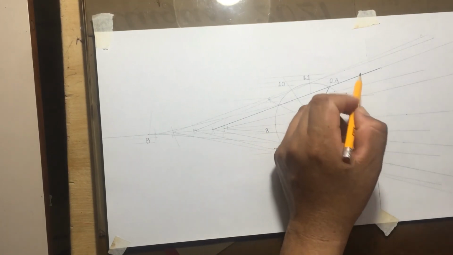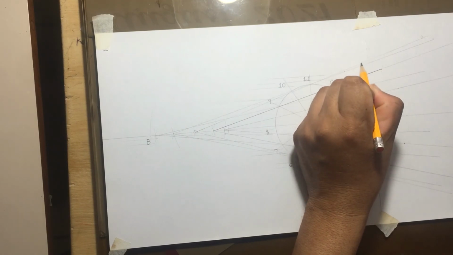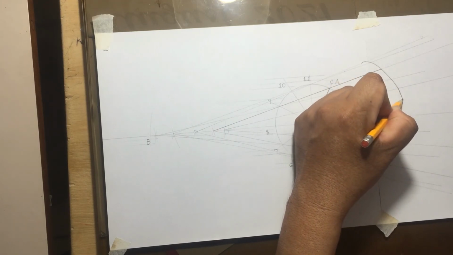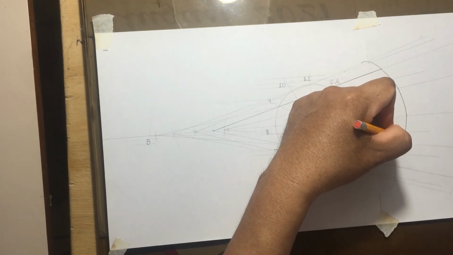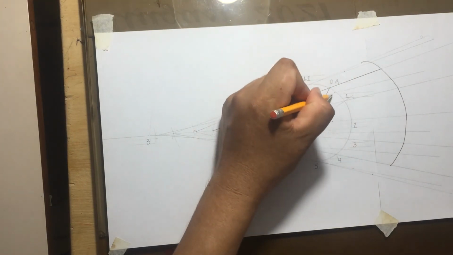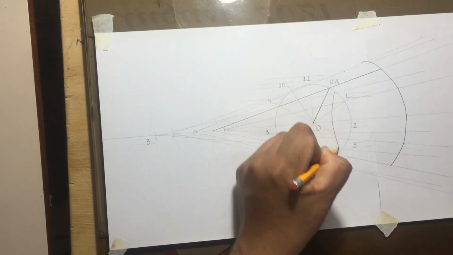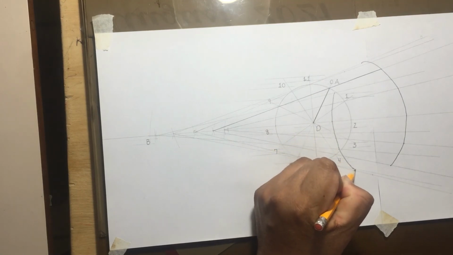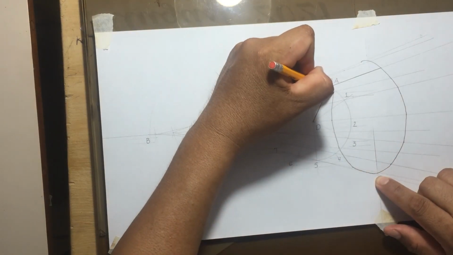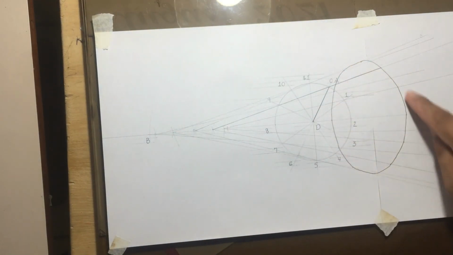Now what we need to do now is join. Okay, I will darken. Freehand. Okay. Take your time when you join these points. Try to ensure that it is a consistent arc and not too inclined.